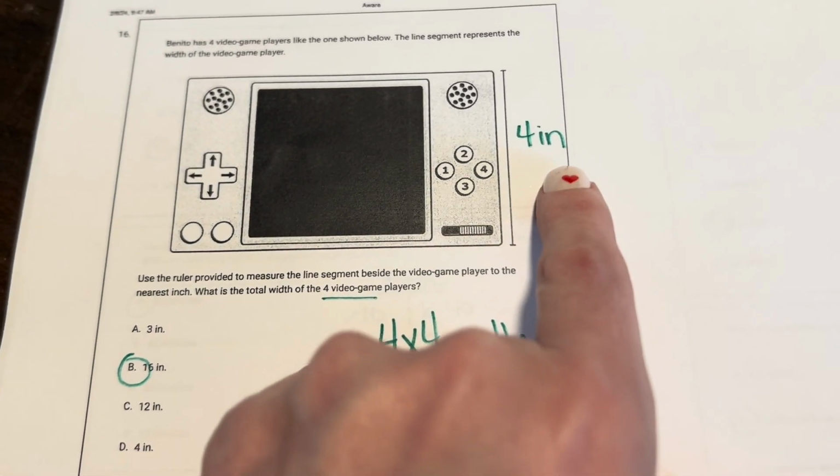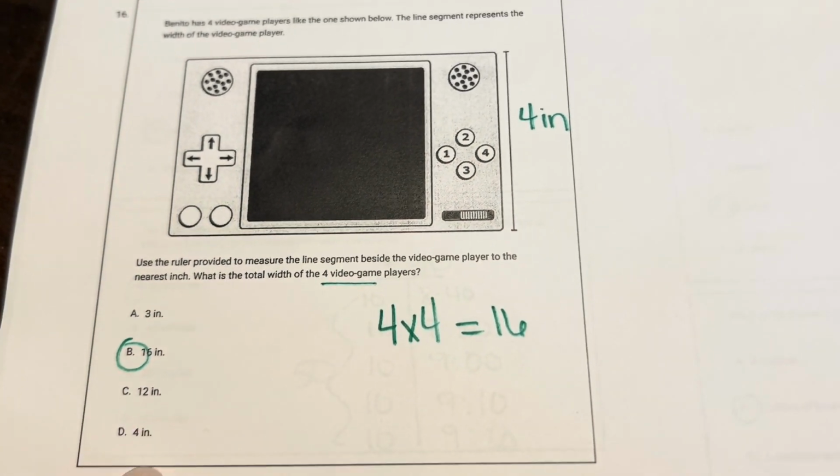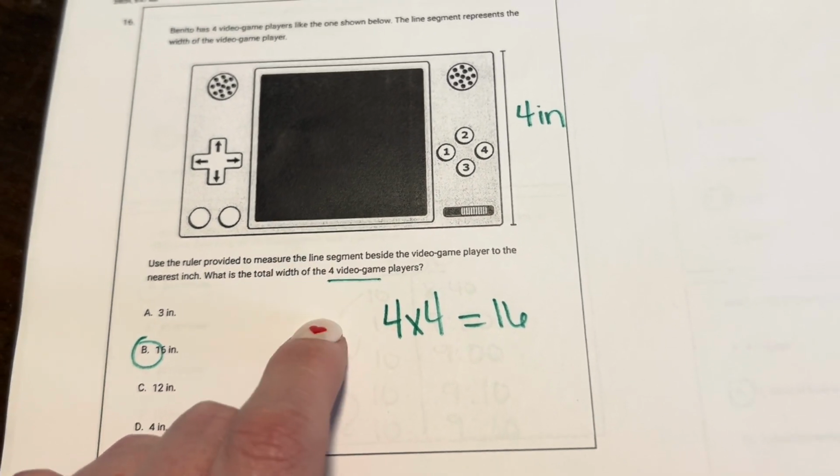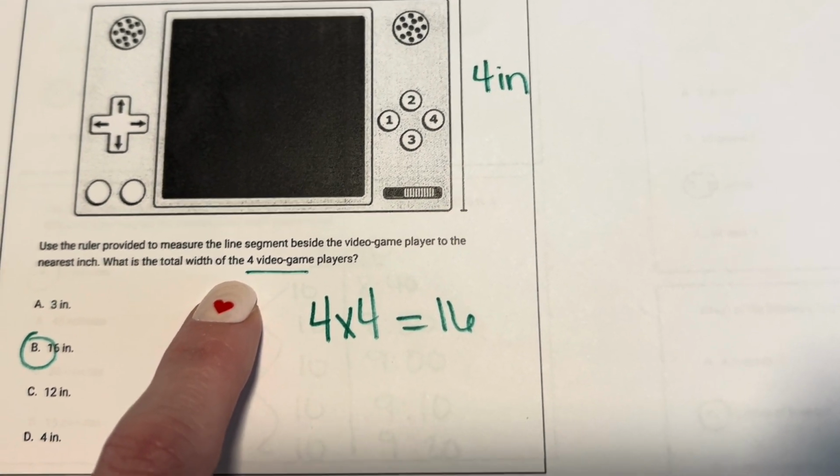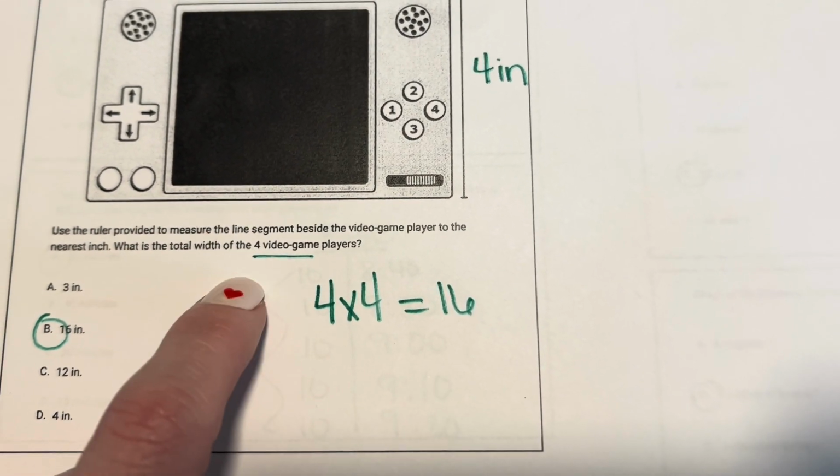So a lot of you just stopped after you got this and went and picked an answer and didn't even read the question. Very, very important. Make sure you read everything they've given you.